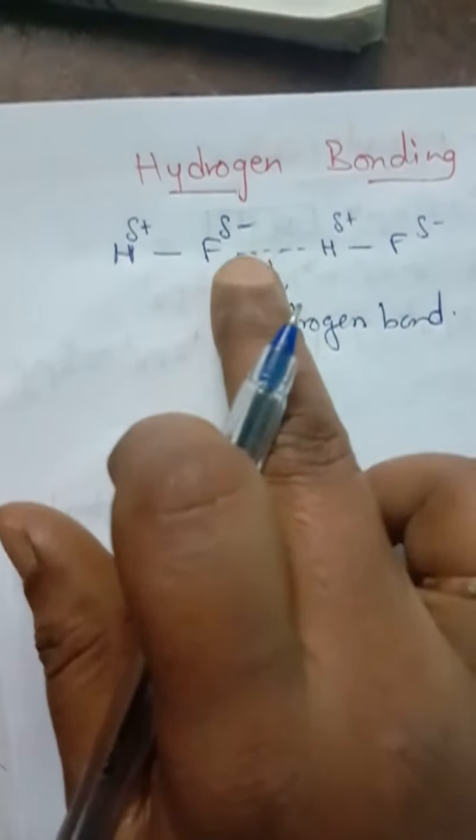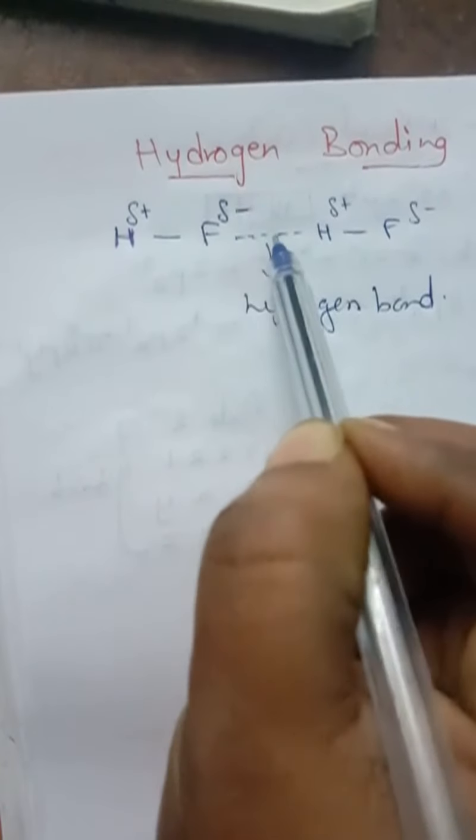Hydrogen bond. Here hydrogen bond acts as a bridge. How is it acting? It is acting as a bridge between two atoms, holding one atom by a covalent bond and the other atom by the hydrogen bond. So look here, this is hydrogen bond and this is covalent bond. This is covalent bond, again this is hydrogen bond.